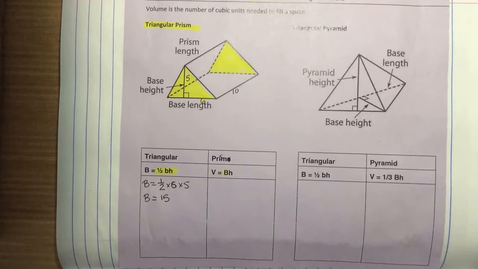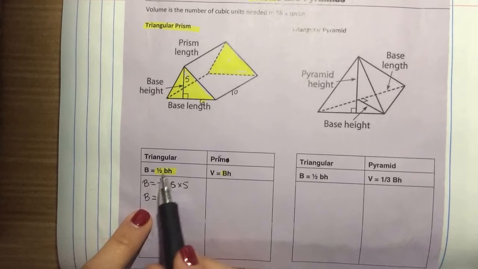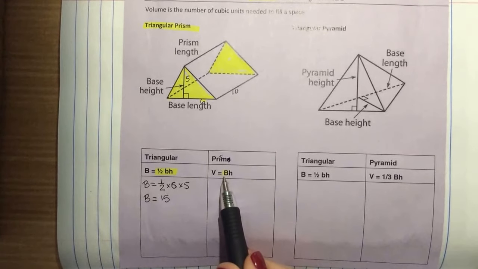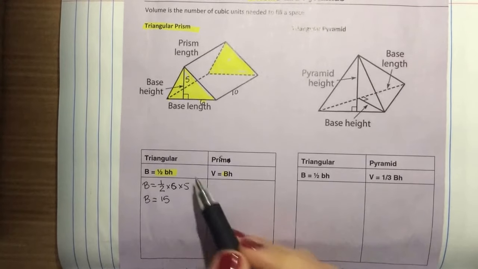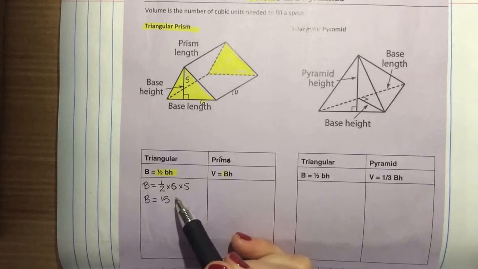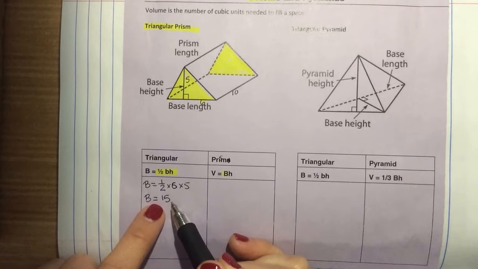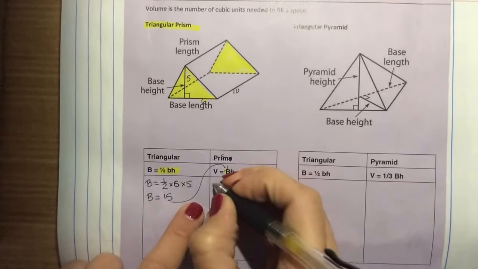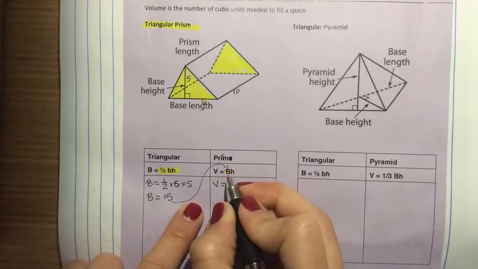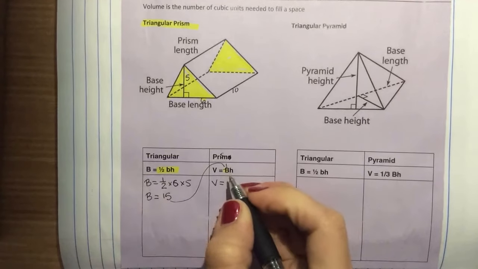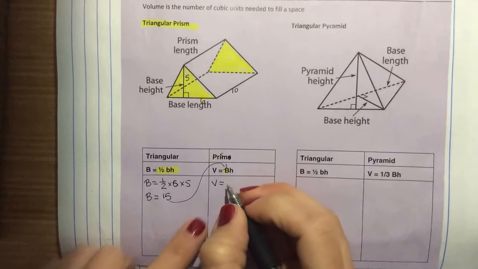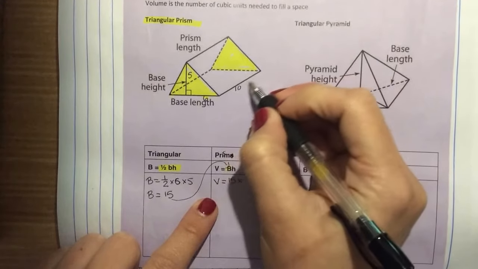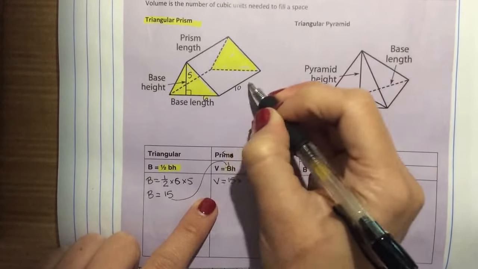Now again, we need to do this first because that area of the base, that's what goes in for this capital B. It is not base. It is not just grabbing this number. You have to do another formula first. So whatever you get here, that's where you're going to put in place here. So now, instead of capital B, we're going to put the area of that base, which is 15. Times, and that height, that means the height of the prism. That's when we take that 10.